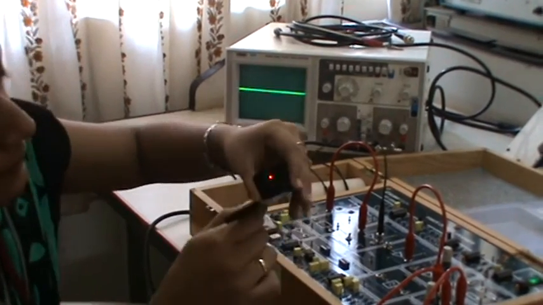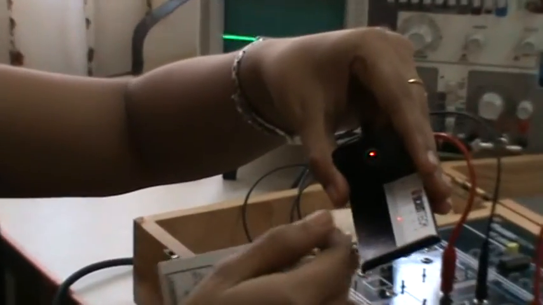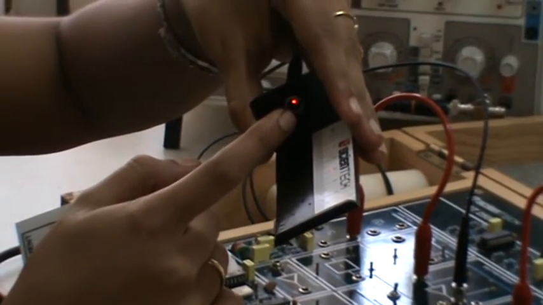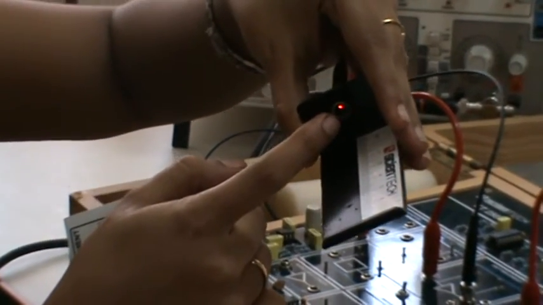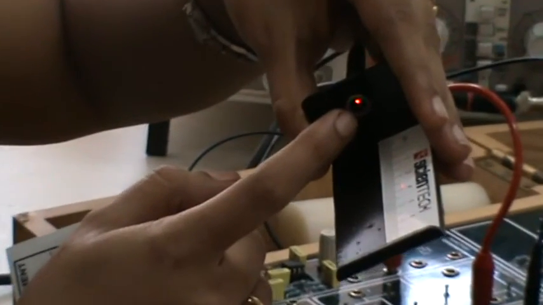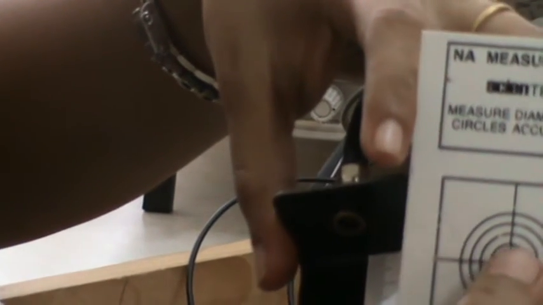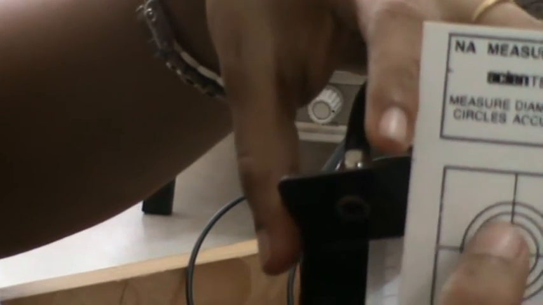You can see a small red color light, which is nothing but the OFC light. Now I am going to measure to what extent it is emitted, correct? I'll place this white screen so that the light covers the different concentric circles for different lengths.